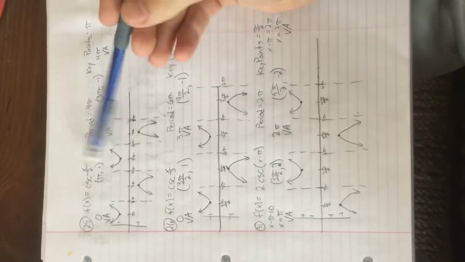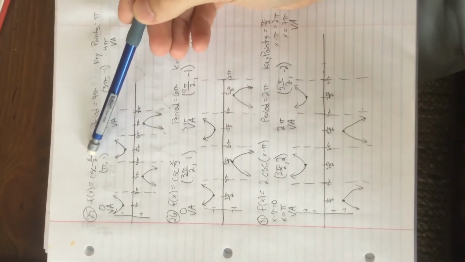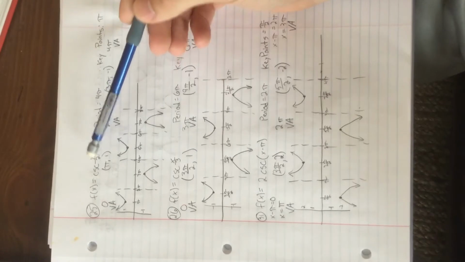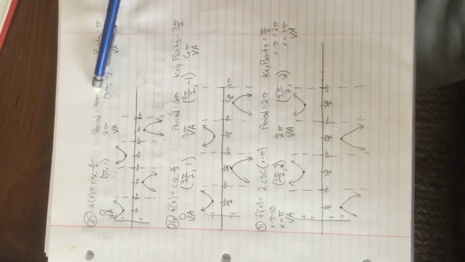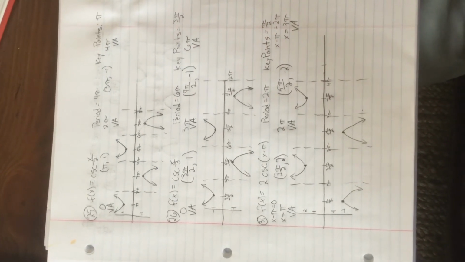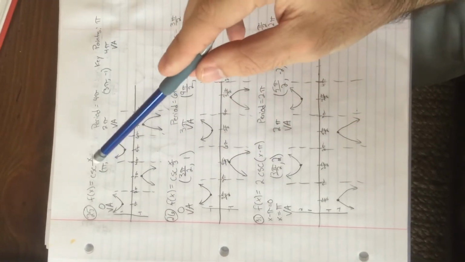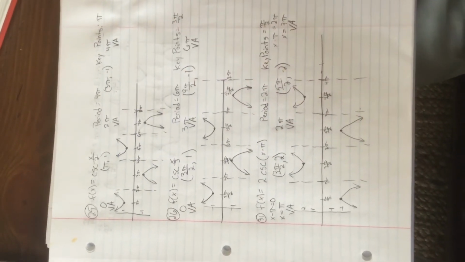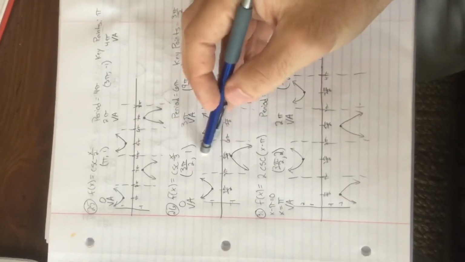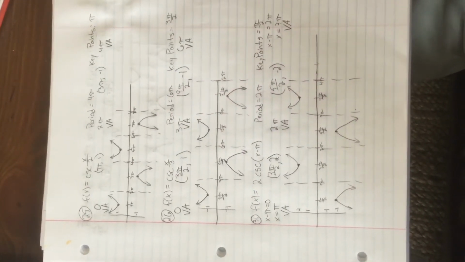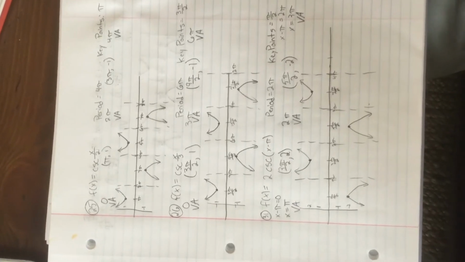Number 25 is also pretty similar, it just has a b value. Here we have to be careful knowing that the b value is 1/2 and not 2, so that makes our period 4 pi. Okay, so our key points are going up by pi each time and following the normal points on our parent function of cosecant. Okay. Same thing for this next one, the only difference is it's 1/3 as our b instead of 1/2.